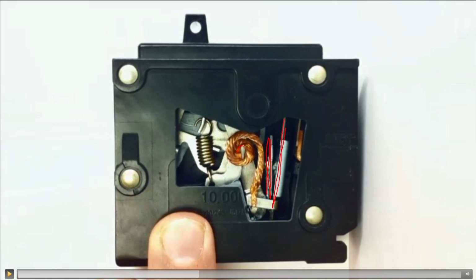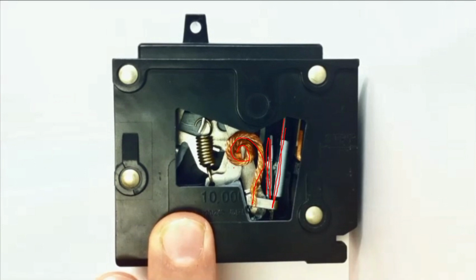This copper conductor is a flexible conductor that basically connects the bimetal and the instantaneous portion with the contact arm. And this is the contact arm here. That contact arm, and I'm just going to back this up. Erase all the ink on the slide.